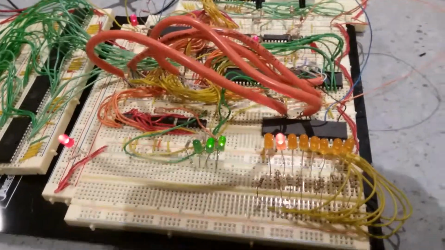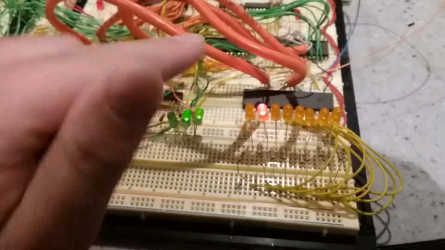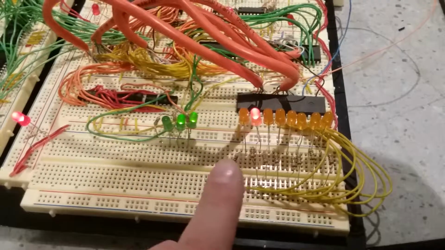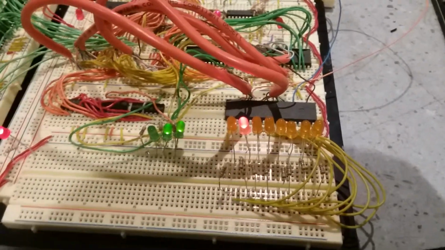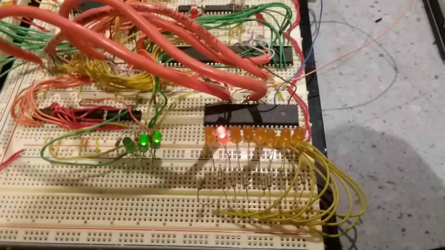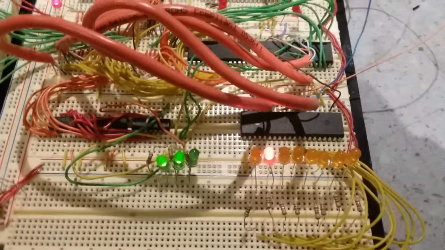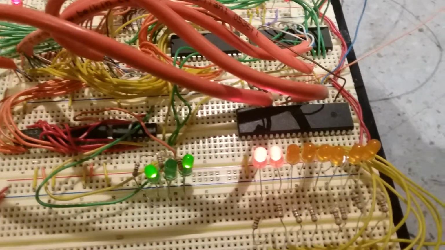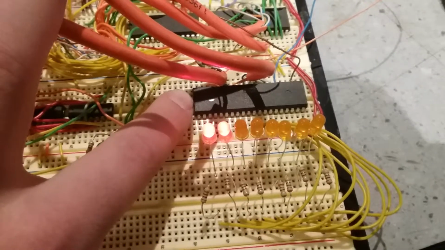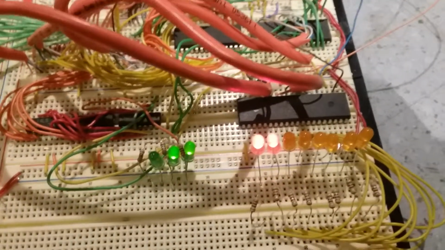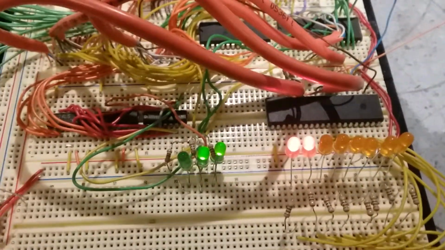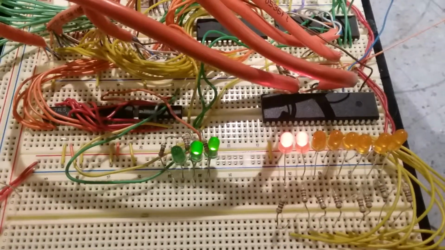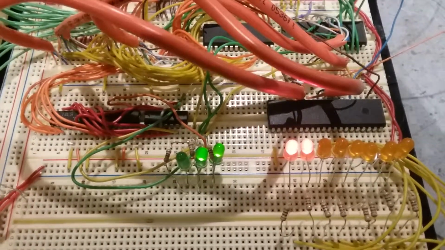So you may have noticed that I've added in another chip and a row of 8 LEDs. Now this is the I/O, or input-output, that I've added into my 6502 computer. The chip I'm using for that is the 65C22, which is a VIA for the 6502 computer. It's basically just address mapped I/O.